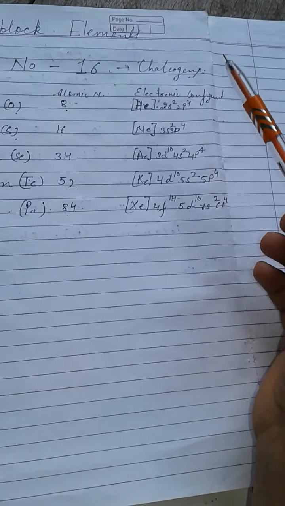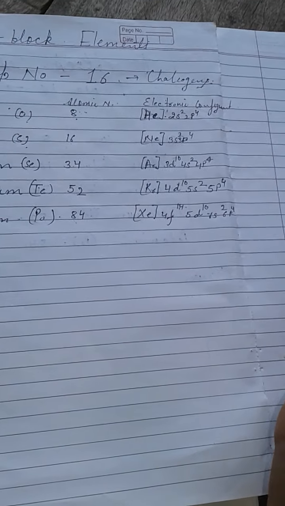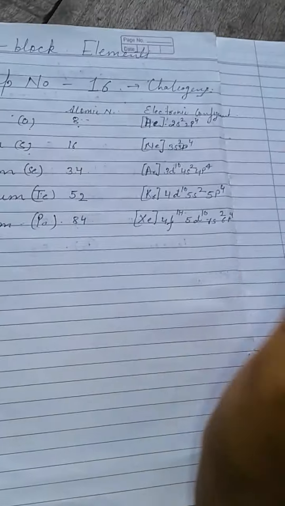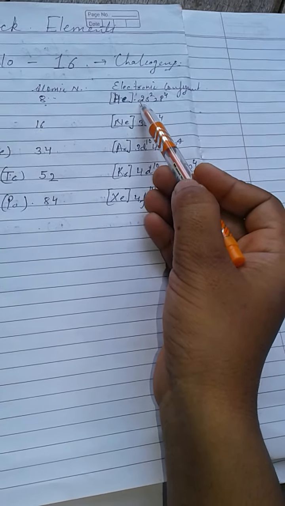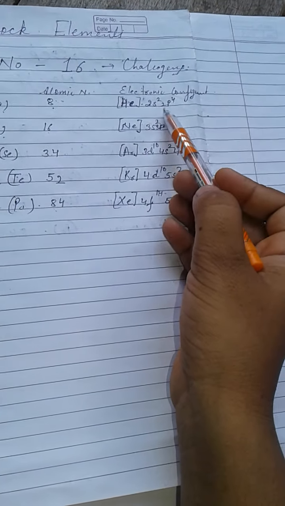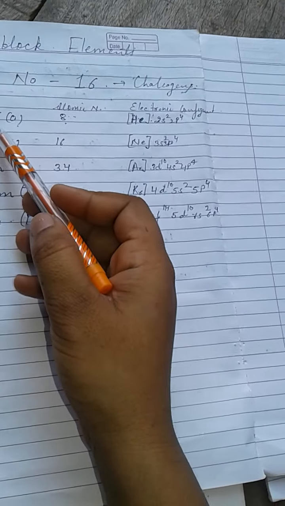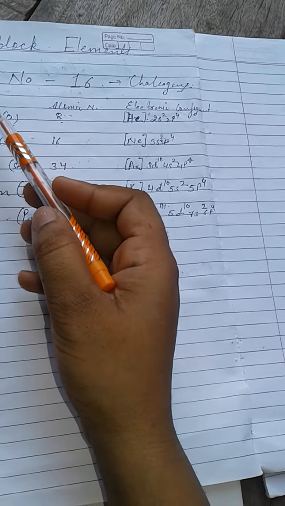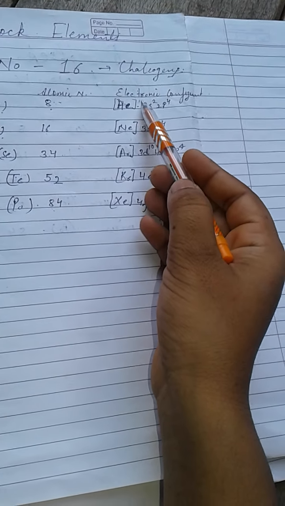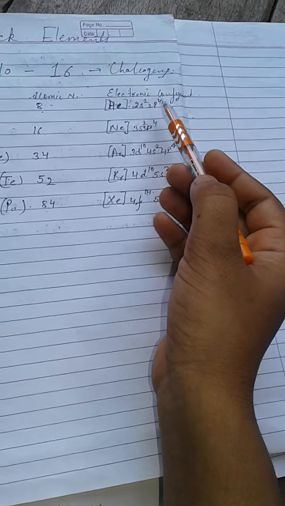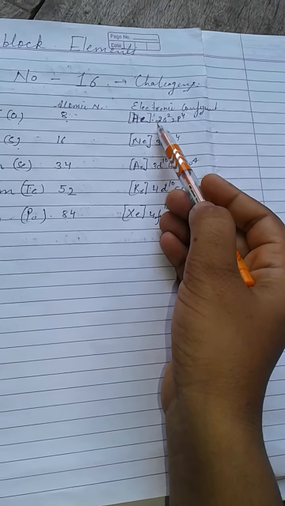This electronic configuration concept is very useful in determining the group number or period number of any element. So here the outer configuration of oxygen is 2s2, 2p4. If anybody asks you the period number of oxygen, then to find it we go for its highest principal quantum number. Here the principal quantum number is 2, so its period number is also 2.